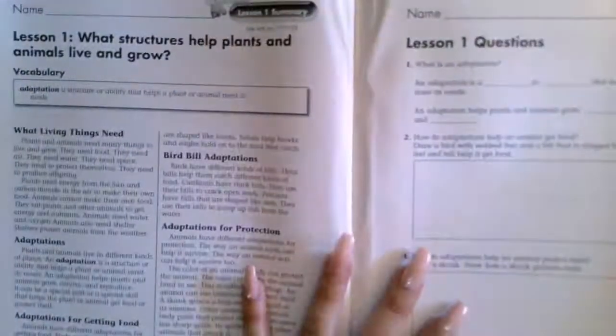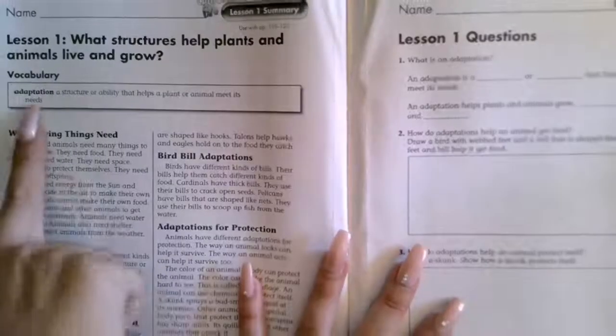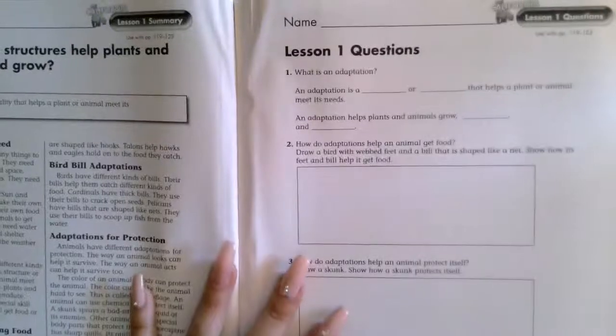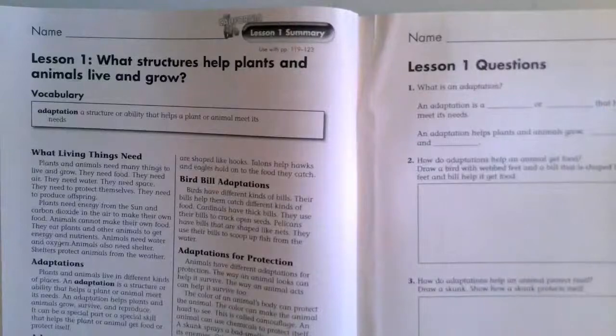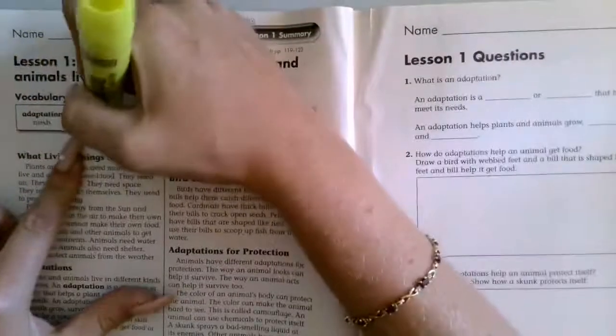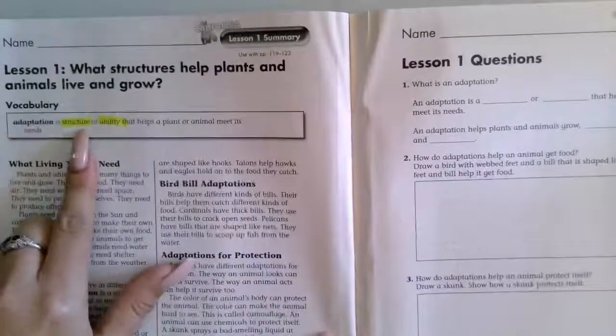Okay, and you're going to read about what structures help plants and animals live and grow, and your key word is adaptation, and then you're going to answer your questions. What is an adaptation? Now remember, your answers are right there, okay? So an adaptation is a blank or blank that helps a plant or animal meet its needs. An adaptation is a structure or ability that helps a plant or animal meet its needs. So there's your answers right there.